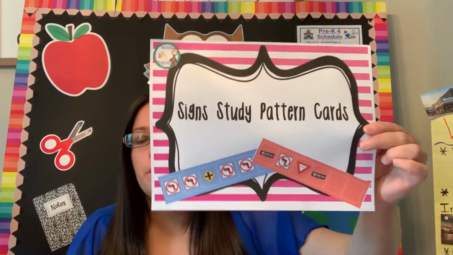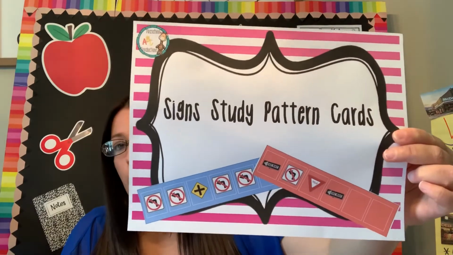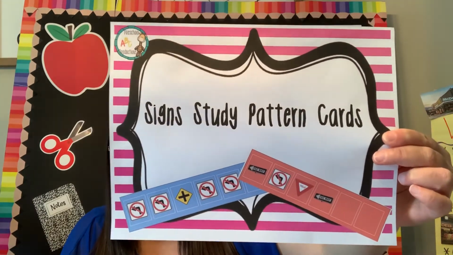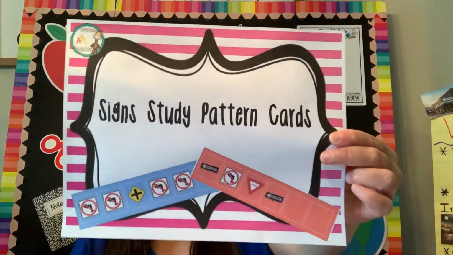So that will lead us into our morning center activity, which is going to be our sign study pattern cards. So you can find these online. I've posted the link on the class page. I am going to show you how I am going to do these pattern cards with my helper here. Let's see if I can move you guys down.